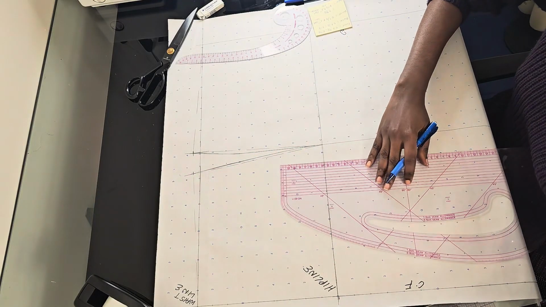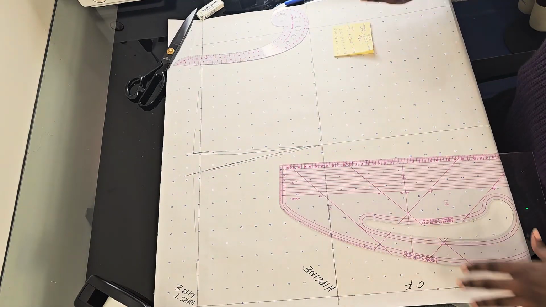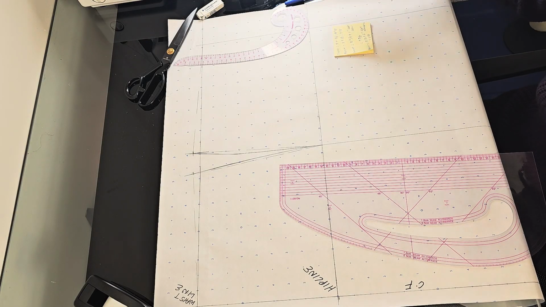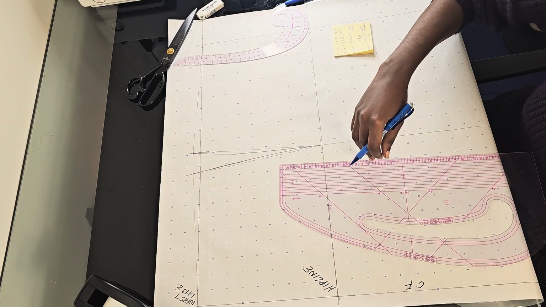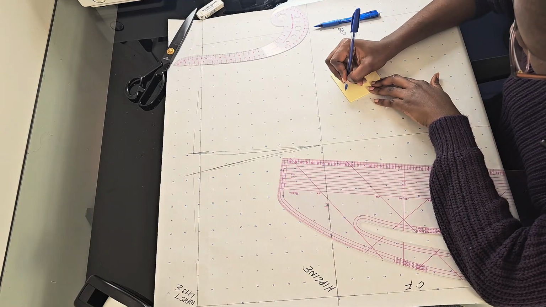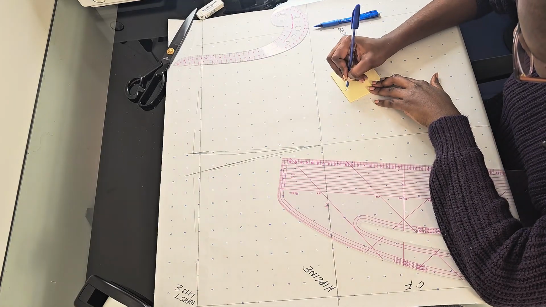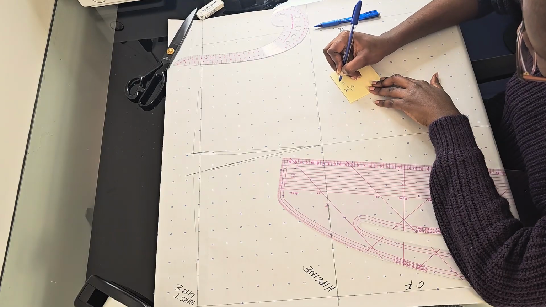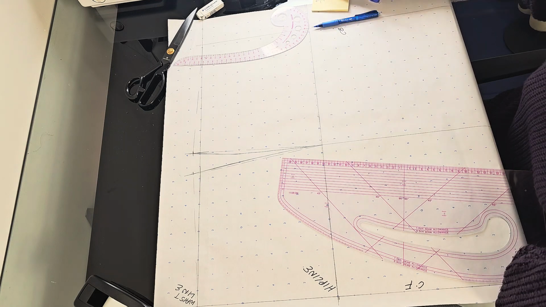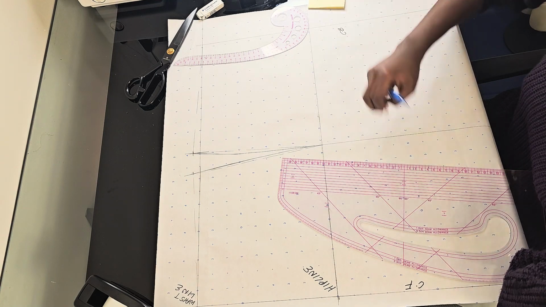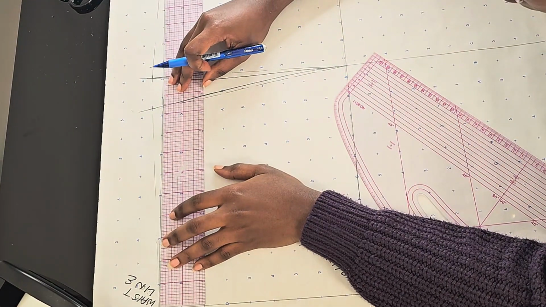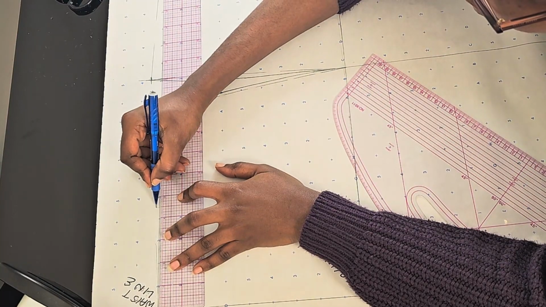So yes, let's put our darts. Let's place our dart. Remember our dart placement measurement. Mine was 9 inches. So taking that 9 inches, we'll divide it by 2. Sorry, I wanted to say 9 divided by 2, 4.5 inches. So I need to mark 4.5 inches on my waistline on the front. So 4.5 inches, I'm marking that for my dart placement.